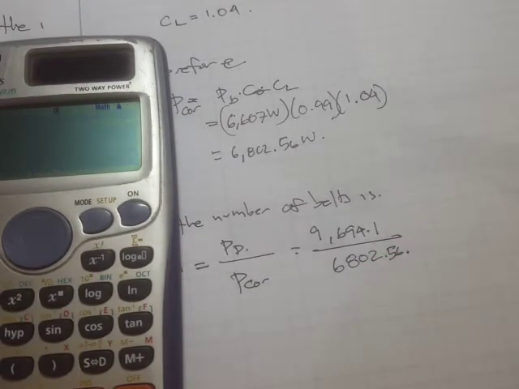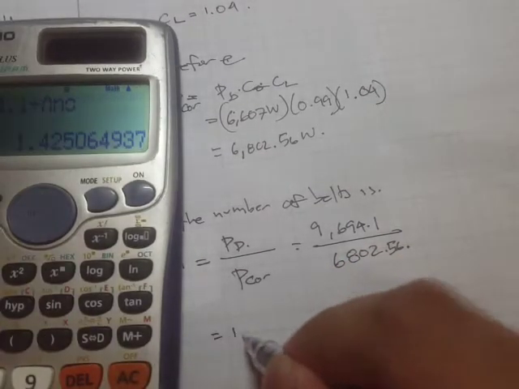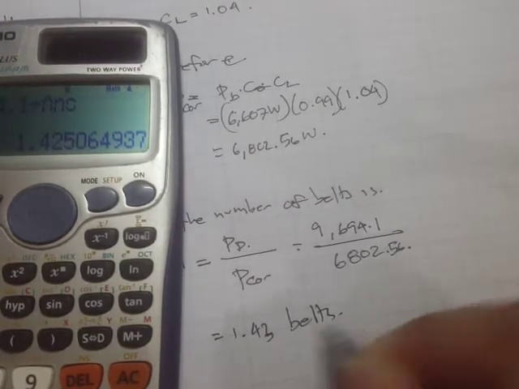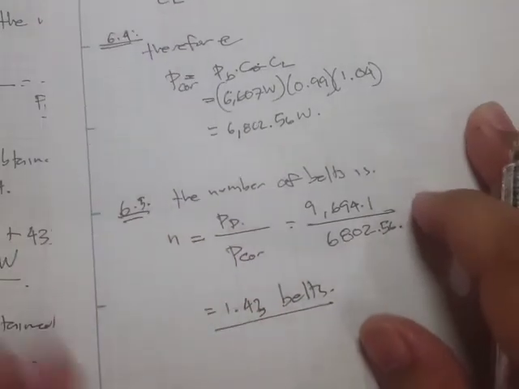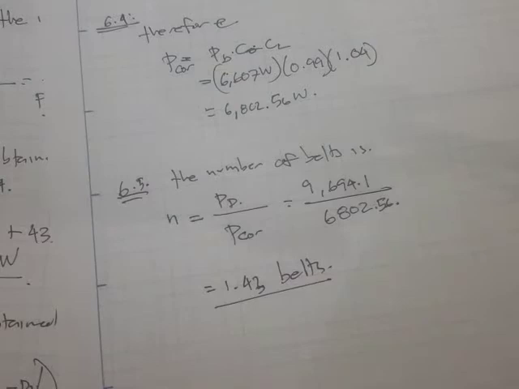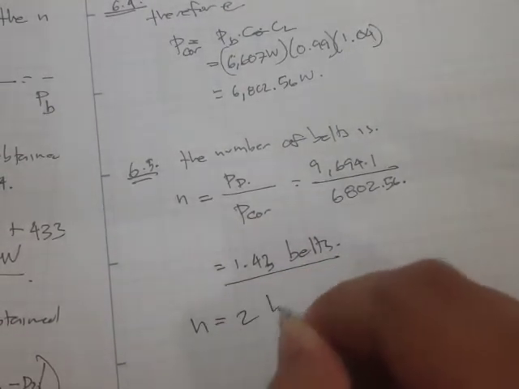Okay, so 9,694.1 divided by this, we have 1.42 belts, or 1.43 belts, but of course we have to round off to whole numbers. Okay, so therefore N is equal to 2 belts.